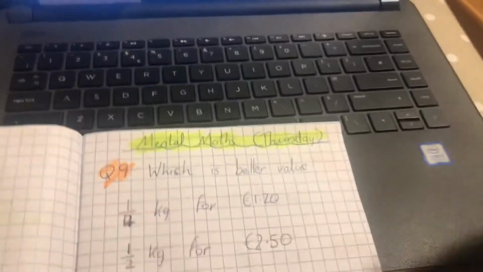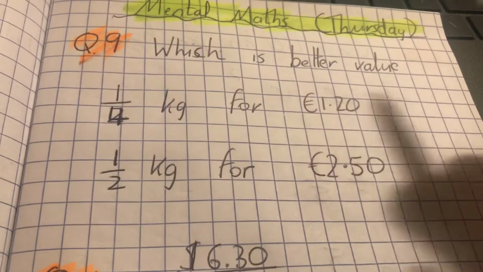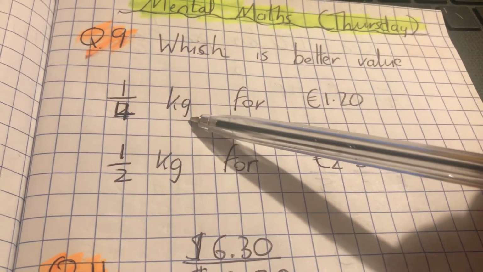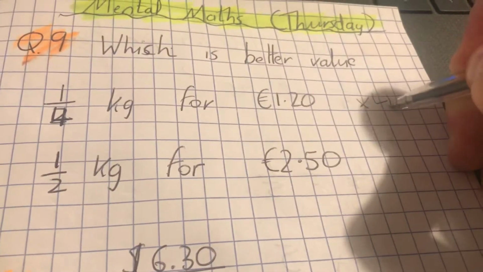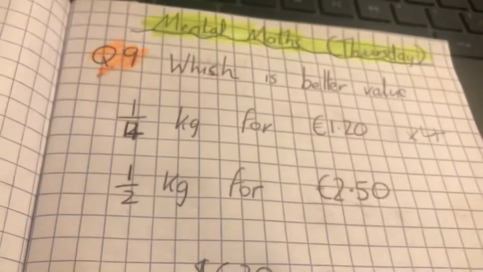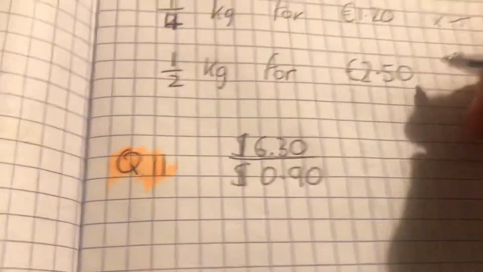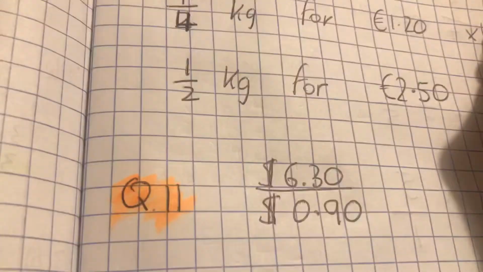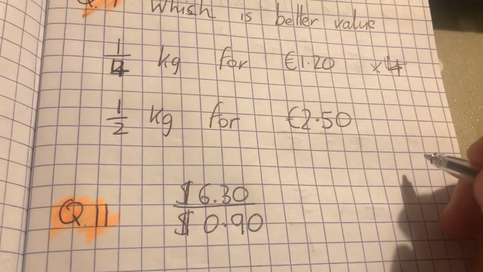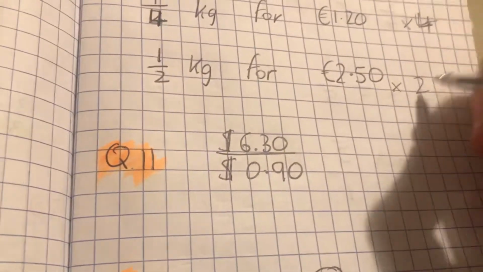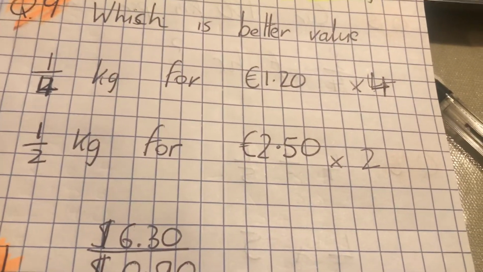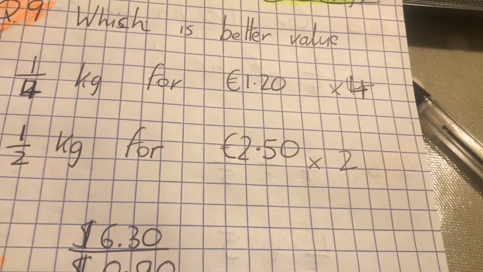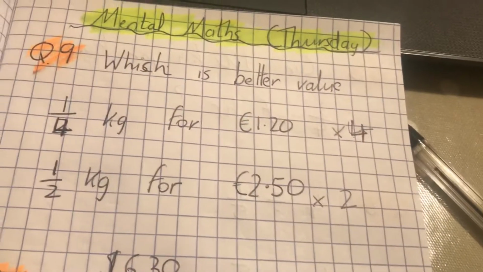You need to have the same amount of kilograms in both to compare them. So I bring both of these to 1 whole kilogram. To do that, you multiply 120 by 4, and because this is half a kilogram, for 250 we multiply 250 by 2, and then see which is cheaper.